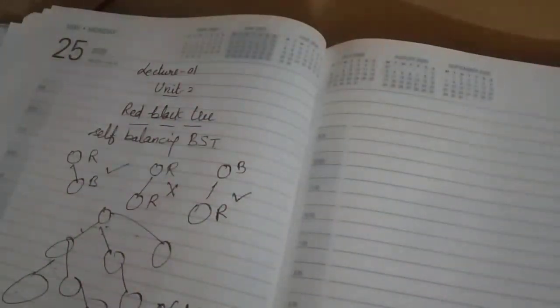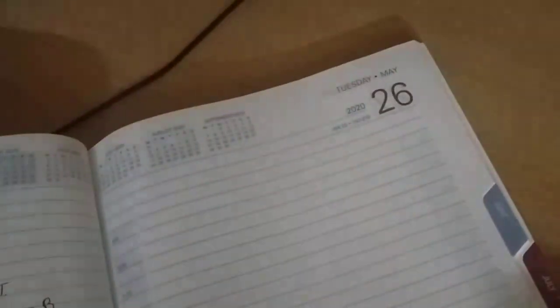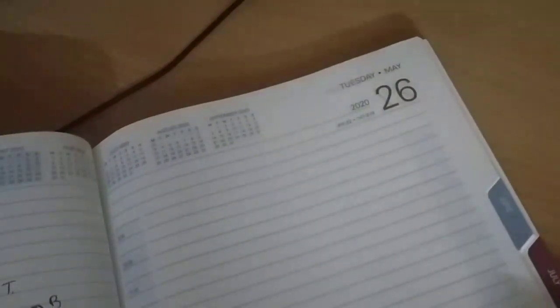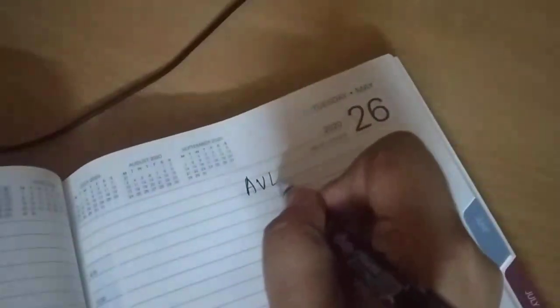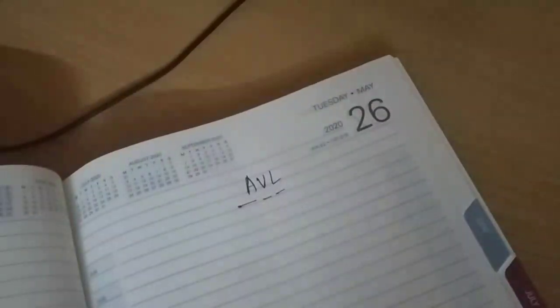In the case of a left skewed or right skewed binary search tree, the time taken for any BST operation is O(H). So we want to reduce this time for the operations. That's why height balancing came into consideration, and one of the height balanced trees is the AVL tree, named after Adelson-Velsky and Landis.